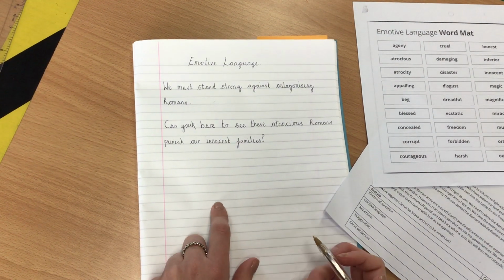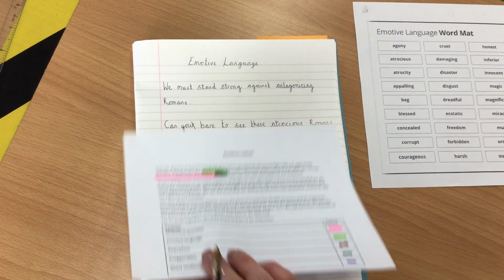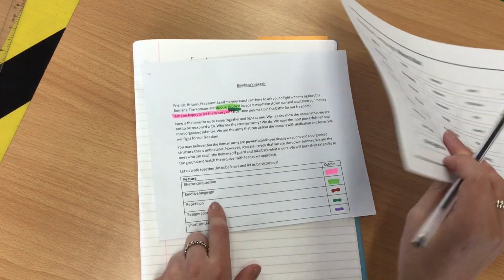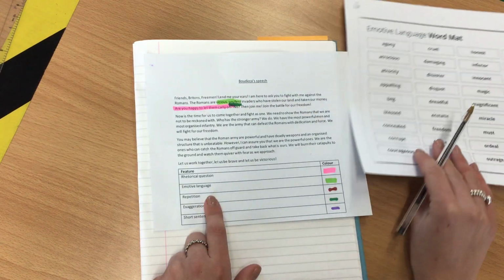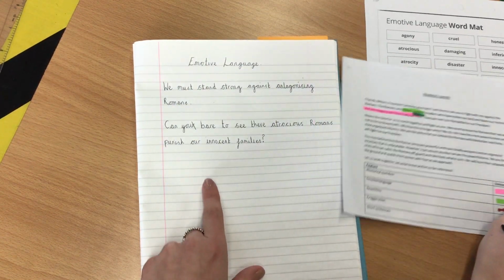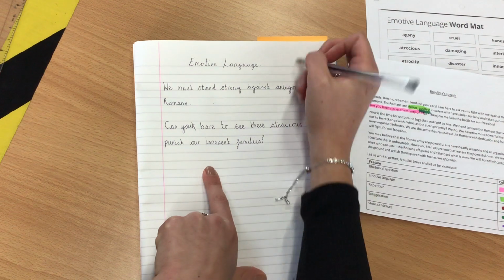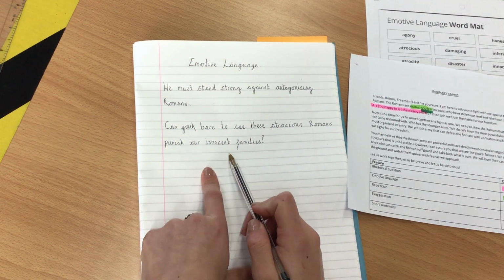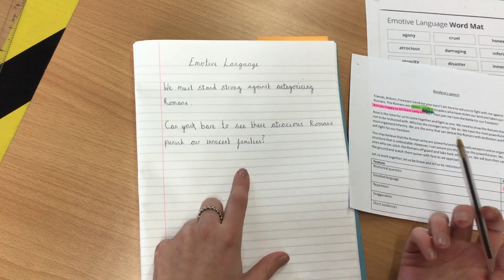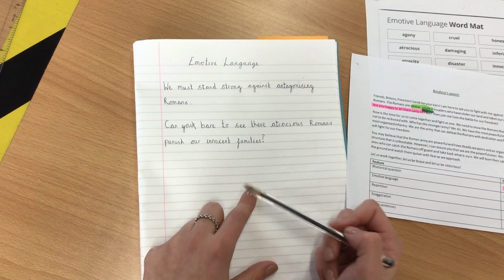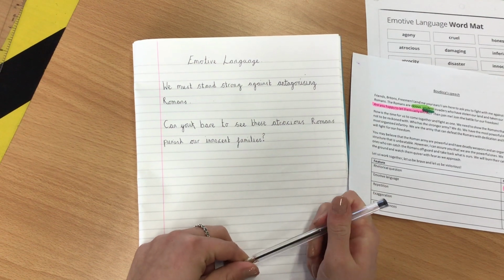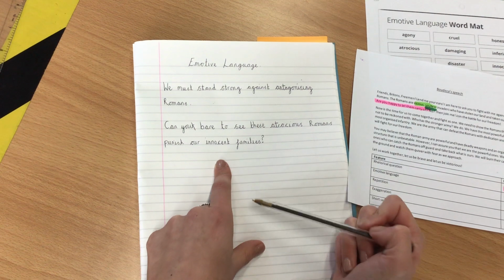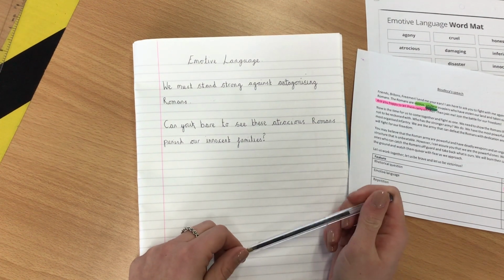So this is what we'd like you to do today. We want you to look through the text. You could use the emotive language that's already in the text, or the ones from your word mat. And you're going to have a go at writing 3 or 4 sentences that include emotive language. So you can see I've got antagonising, and I've got atrocious, and I've got innocent. Have a go, play around with it, see what words work, see if you can get some really strong sentences. Because actually, as we come to do our writing, I could use these sentences and make a few slight changes, and I could use them in my next piece of writing.